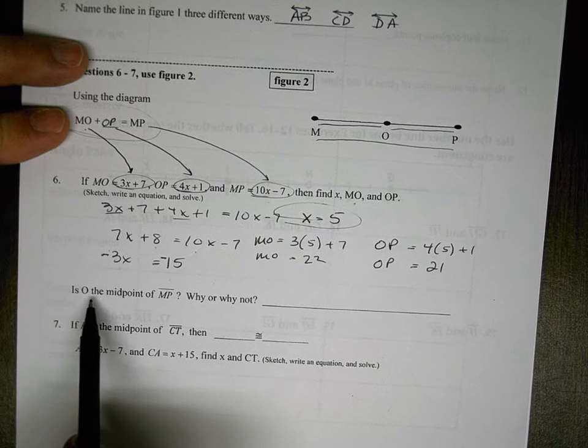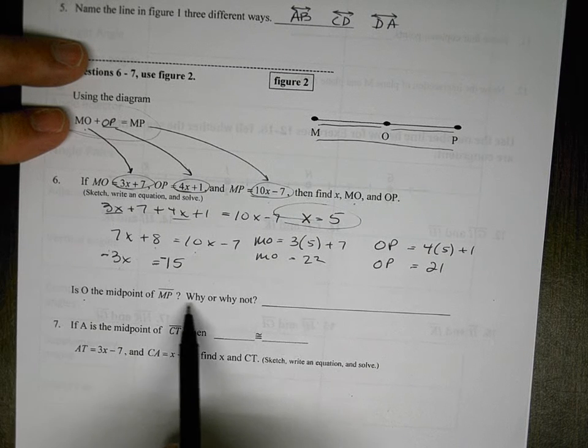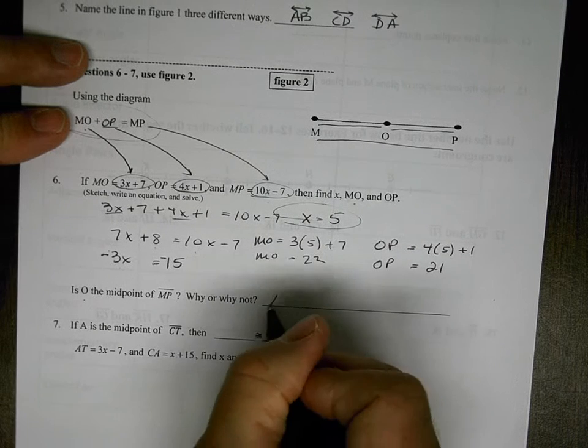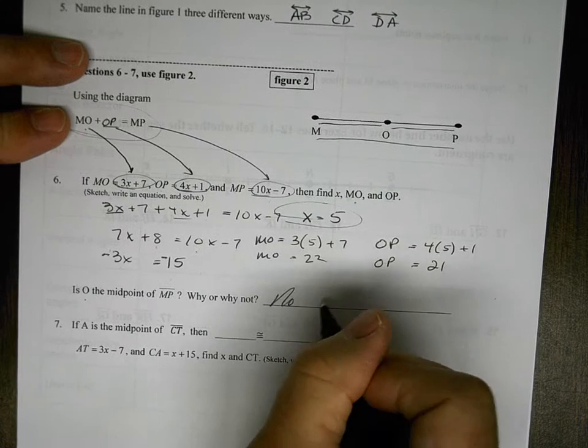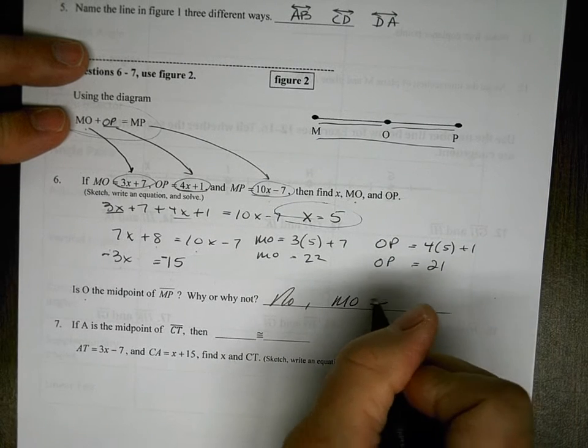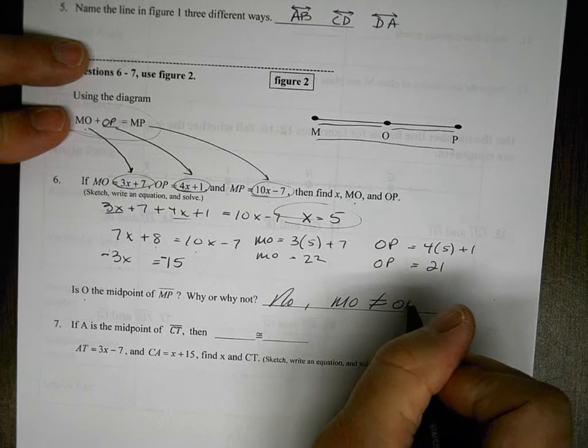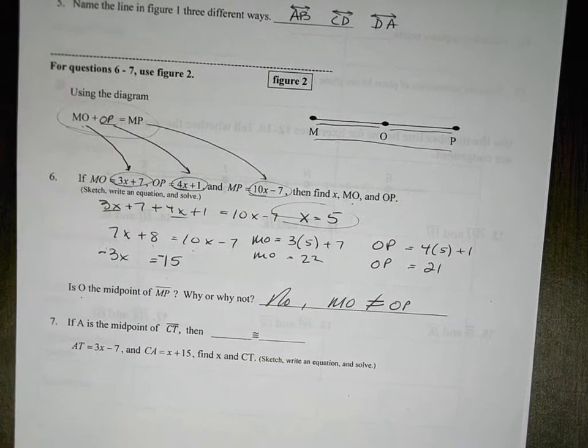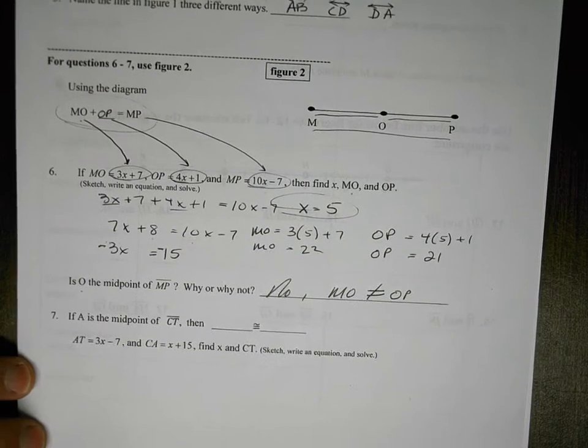And in the next question it says, is O the midpoint of MP? Why or why not? The answer would be no, because MO does not equal OP. Pretty simple.